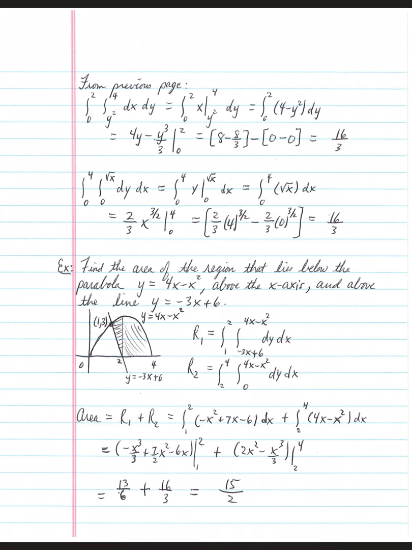Region 1, starting on the inside, the antiderivative of this unwritten 1 will be y. 4x minus x squared minus negative 3x plus 6. When you combine like terms, you get a negative x squared. 4x minus negative 3x is 7x. Minus 6 is negative 6.